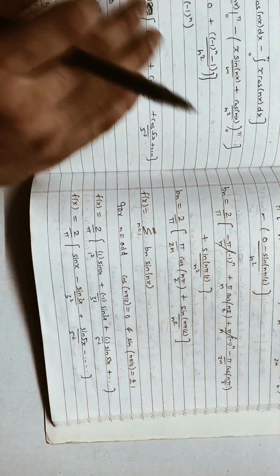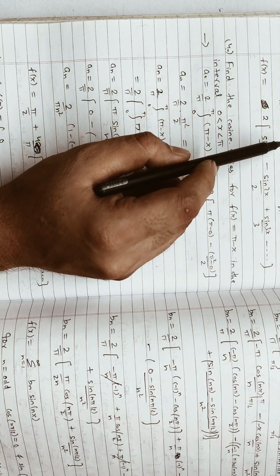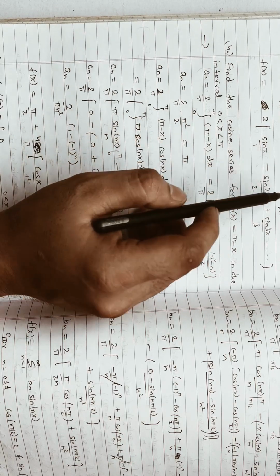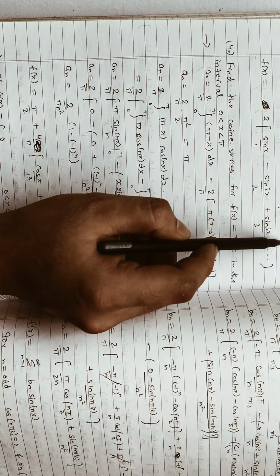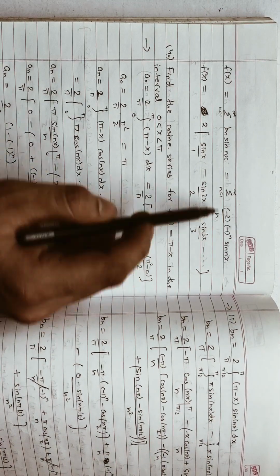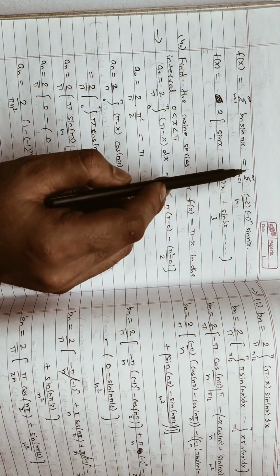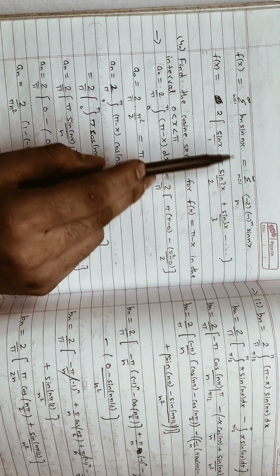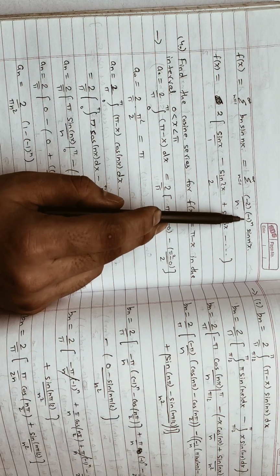So f of x is equal to summation Bn sin nx, which will give me minus 2 upon n, minus 1 to the power n, sin nx. So f of x will be equal to, I am taking 2 common here, and for n equal to odd term, this will give me minus 1.